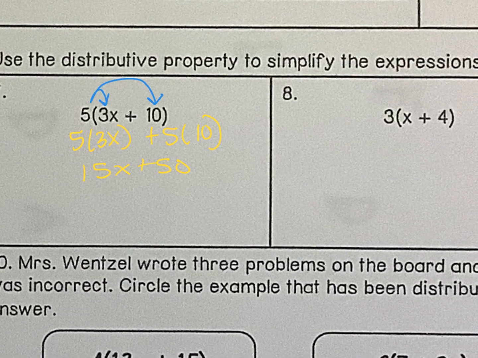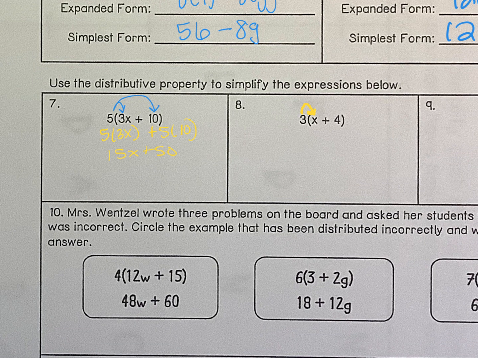Okay, number 8, 3 goes into everything. The 3 has to go to everything in there. 3 times x plus 3 times 4. 3x plus 12.